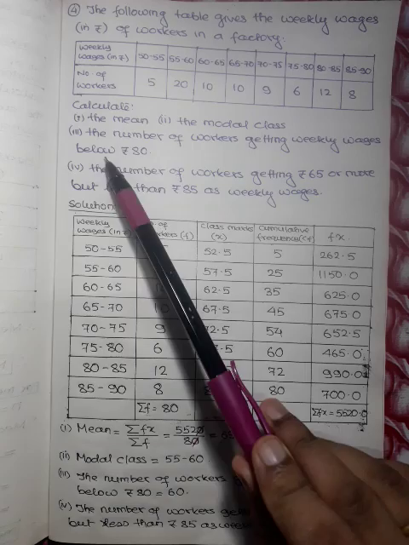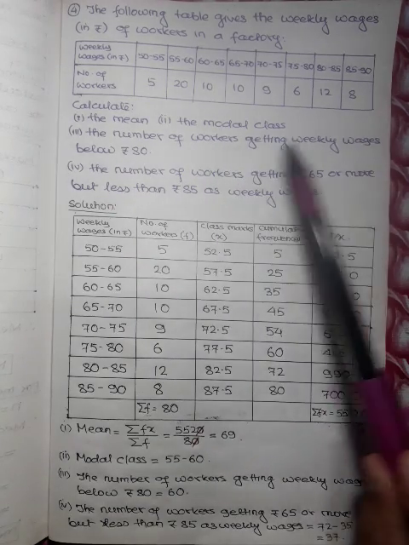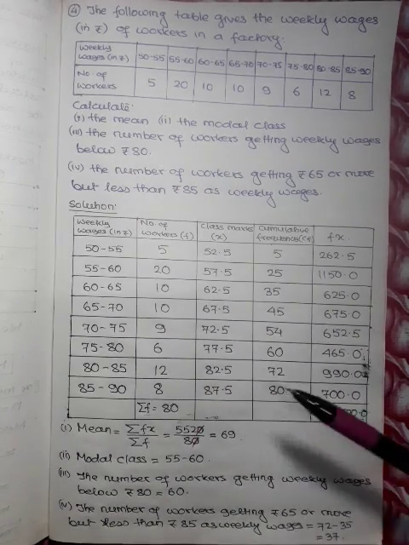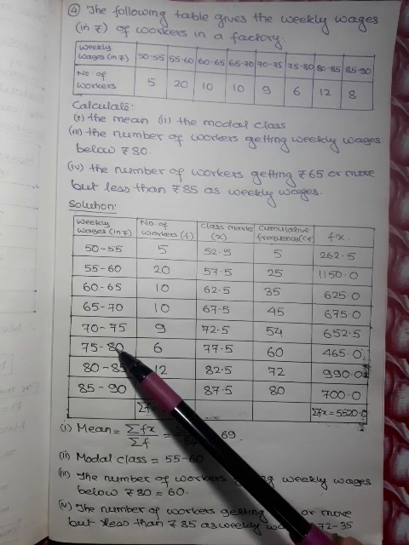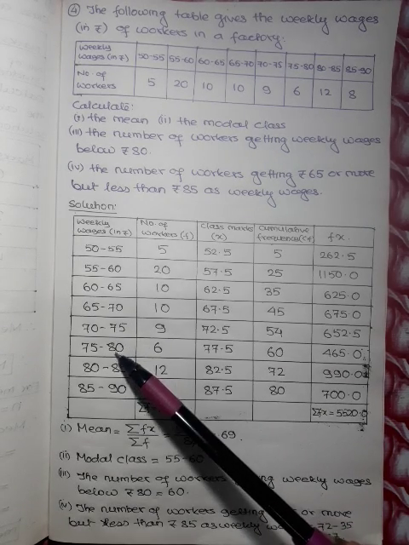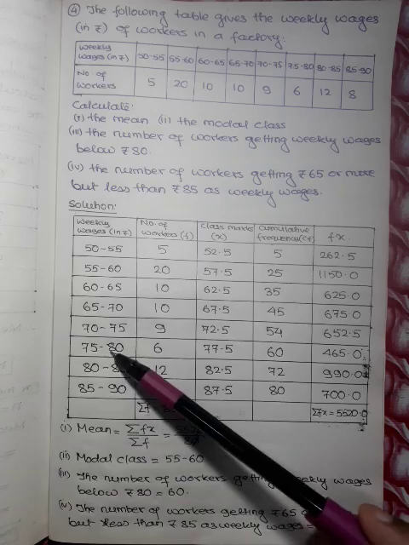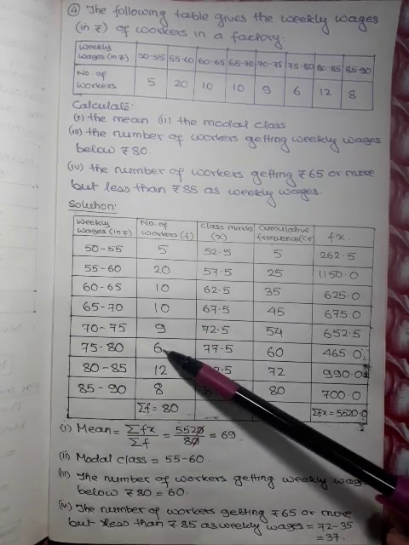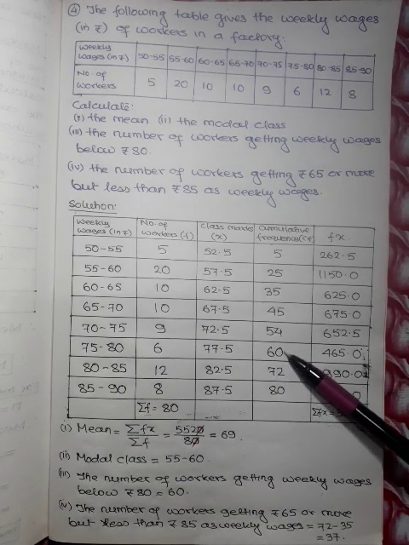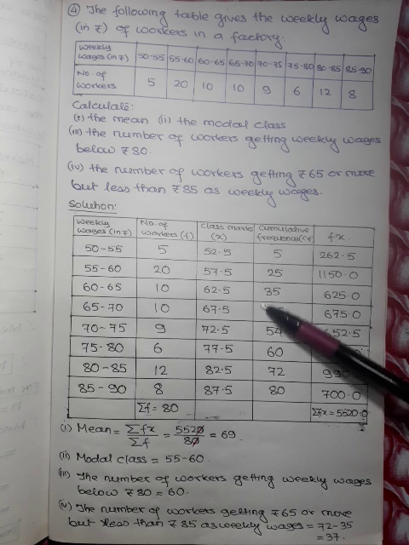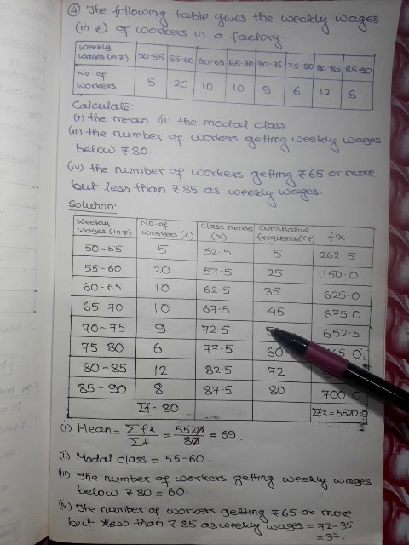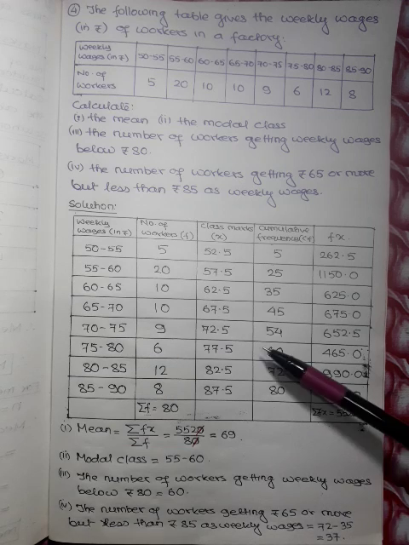Now part number 3 is the number of workers getting weekly wages below rupees 80. Below rupees 80, that means 80 and below. So if you add all this, you will get how much? It will be 60. That means 60 workers are earning wages below rupees 80.